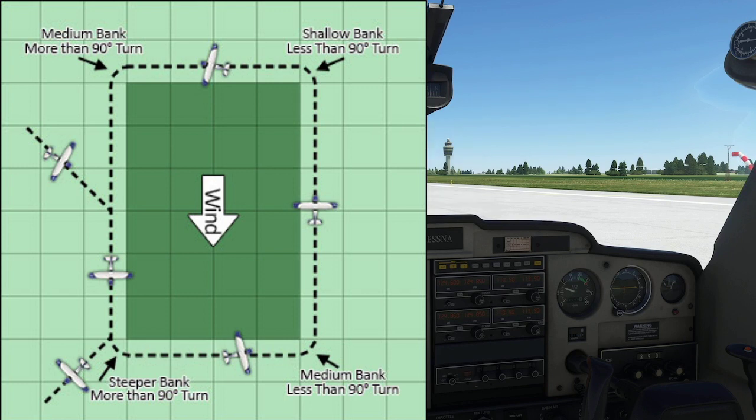And then finally, the top left corner, you have a medium bank because, again, you're going to start turning with the wind coming behind you again, and you're going to turn more than 90 degrees because you're crabbing in such a way that you have to turn a little bit more than 90 degrees to stay on the rectangular pattern.